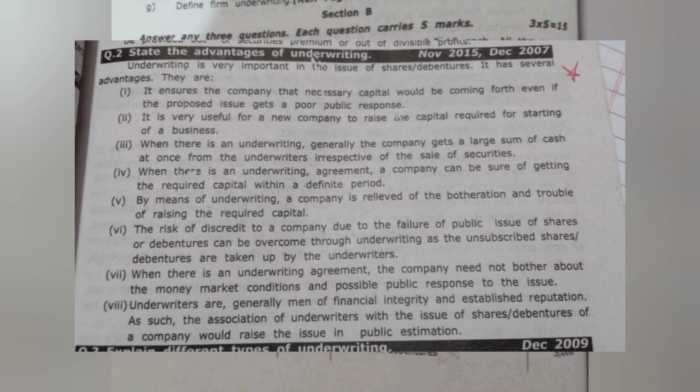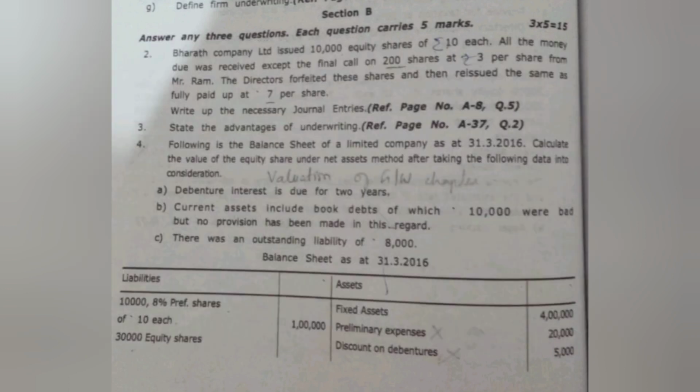It is useful for a new company to raise capital. Through underwriting, a company generally gets a large sum of cash at once because of the underwriters. Underwriting is an agreement by which the company can be sure of getting the required capital within a given period of time. There is a risk of discredit to a company due to the failure of a public issue of shares or debentures, and that is why it is taken up by the underwriters. So these are all the advantages we have already discussed.